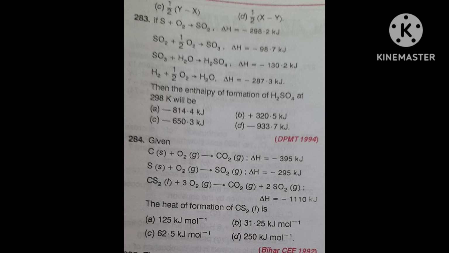Minus 395. Okay. And another value is given, that is 2 into minus 295. Again third equation minus 1110. Okay. After that you will get 125.